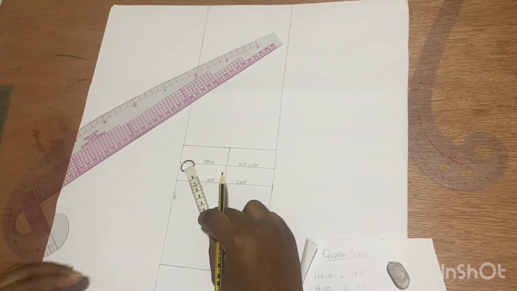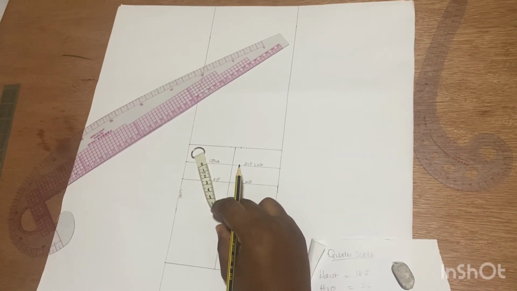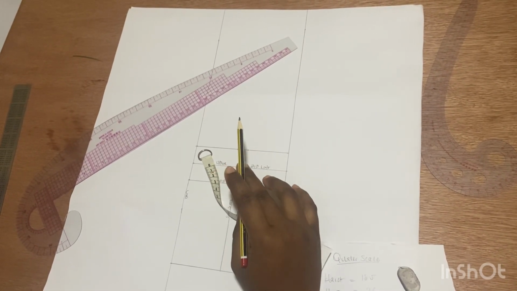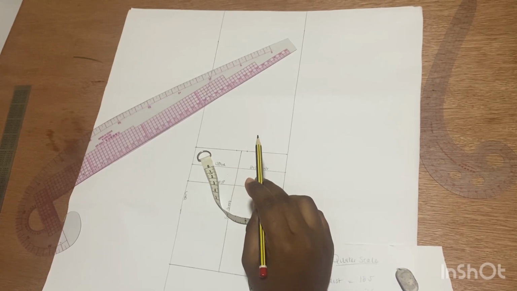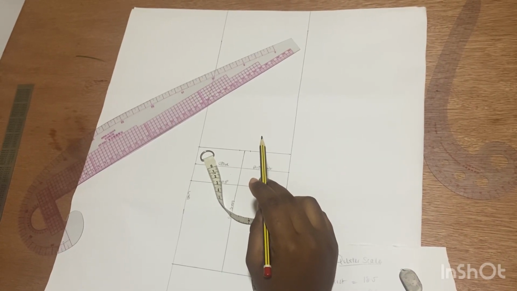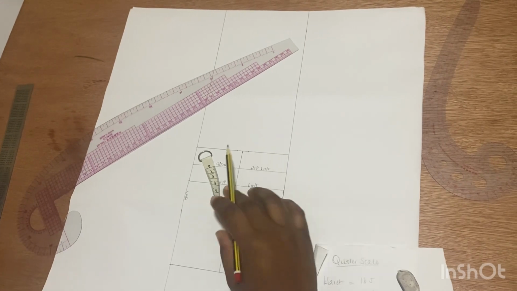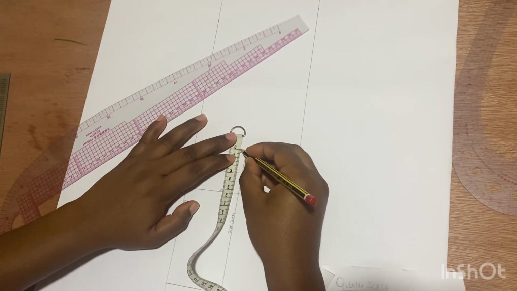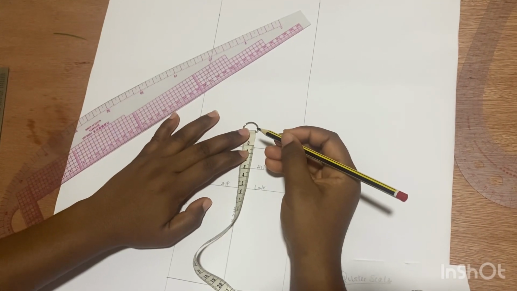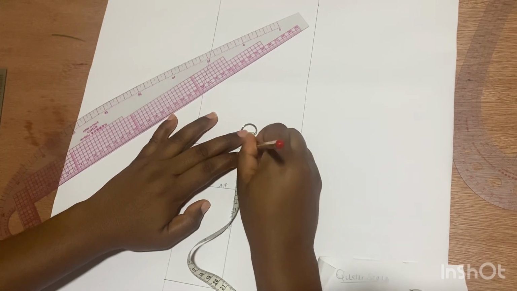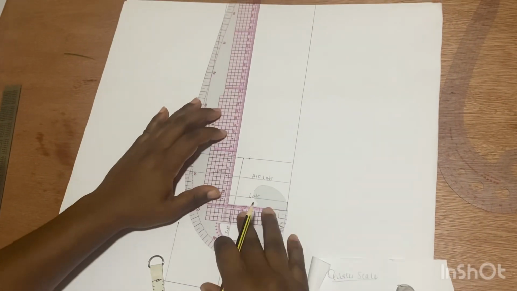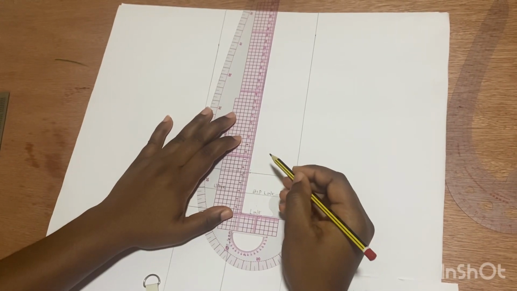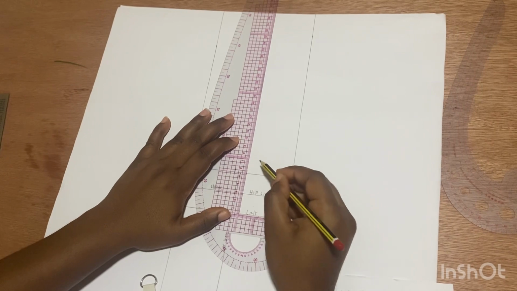Next, you take up 1.5 for standard. For full scale, you take up 1.5. For half scale, you take up 0.75. Now for quarter scale, we'll divide 0.75 into 2. That's 0.375 is what you take up. This is 0.3, that's in between 3 and 4. Please, it's advisable to work with a set square so you have a straight line up. Same thing.